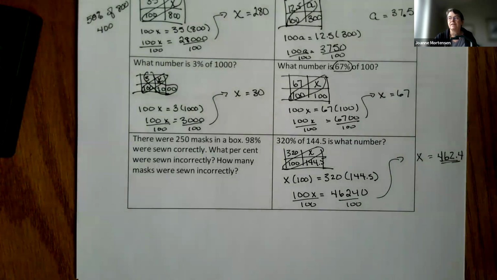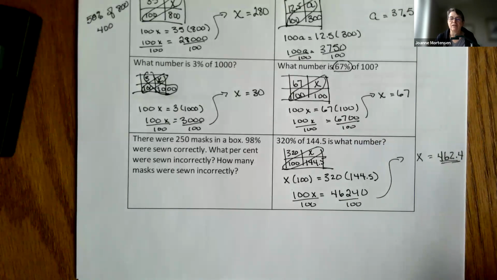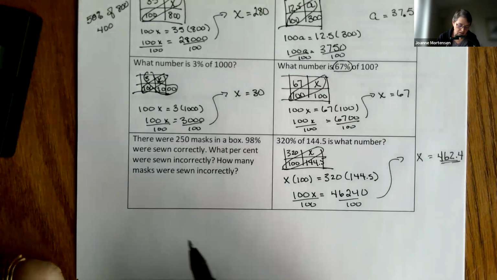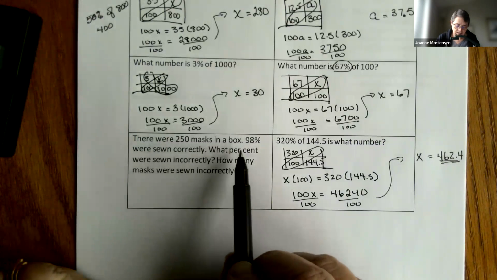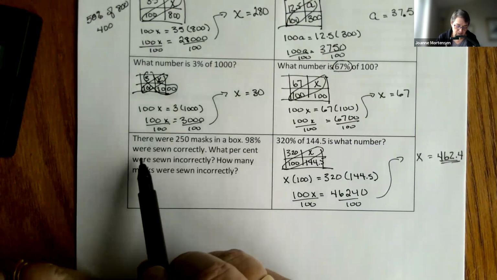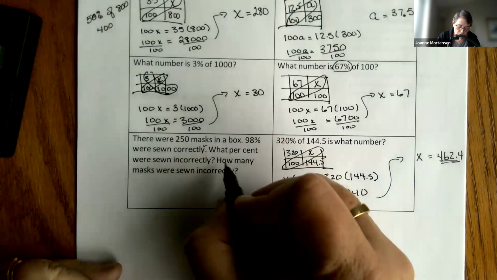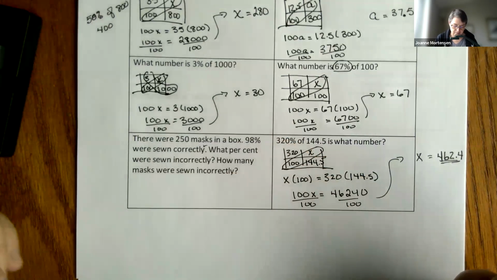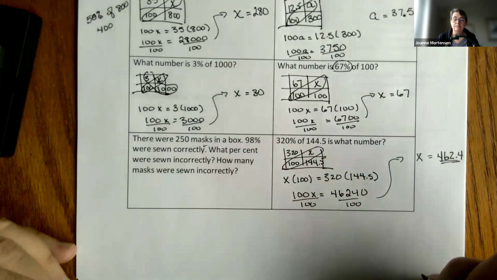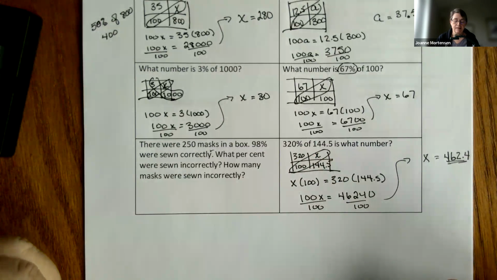because, you know, it's not like your boss is randomly going to give you some percent questions. They're always going to have context. There were 250 masks in a box. 98% were sewn correctly. Okay. What percent were sewn incorrectly? Well, we haven't done anything like that.